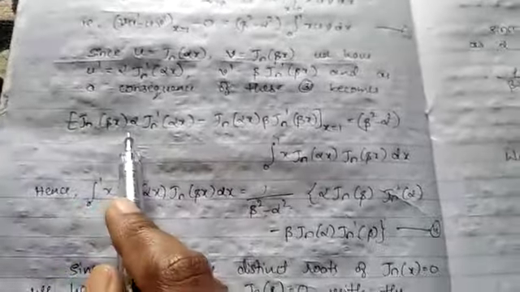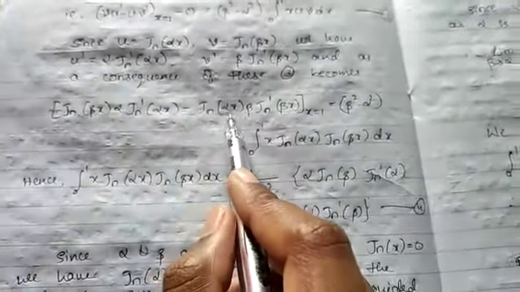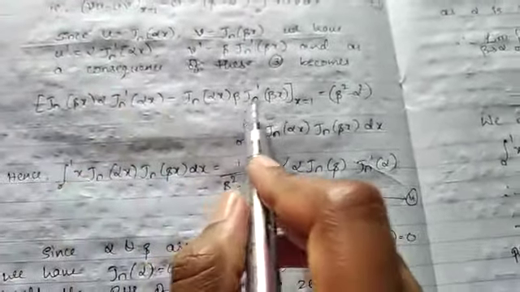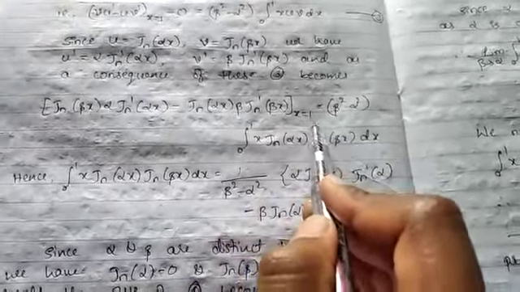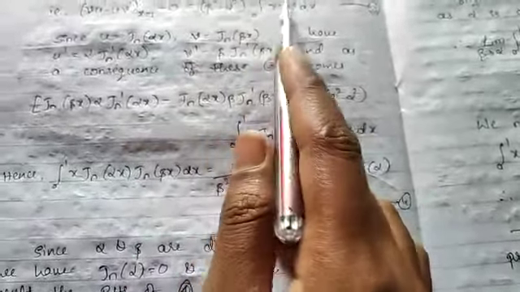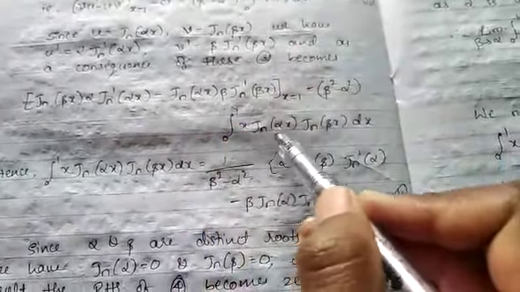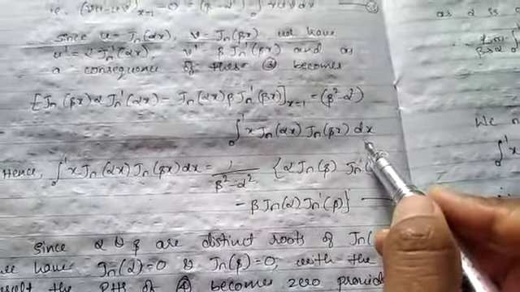Put these values in equation number 3, then we get v equals Jn of beta x, u dash is alpha into Jn dash of alpha x, u is Jn of alpha x, v dash is beta into Jn dash of beta x. When x equals 1, it equals (beta square minus alpha square) times the integration from 0 to 1 of x u v dx, where u is Jn of alpha x and v is Jn of beta x.